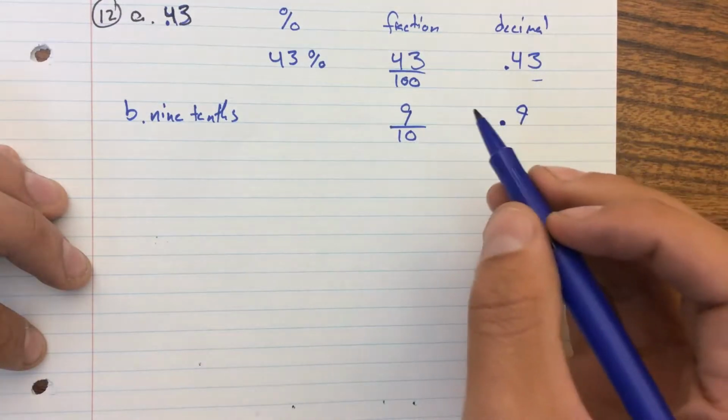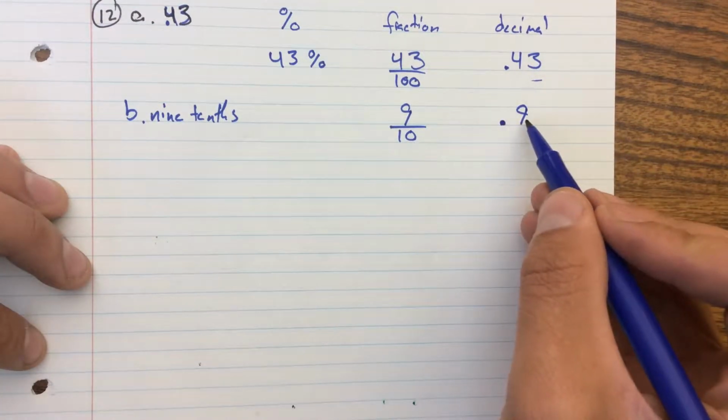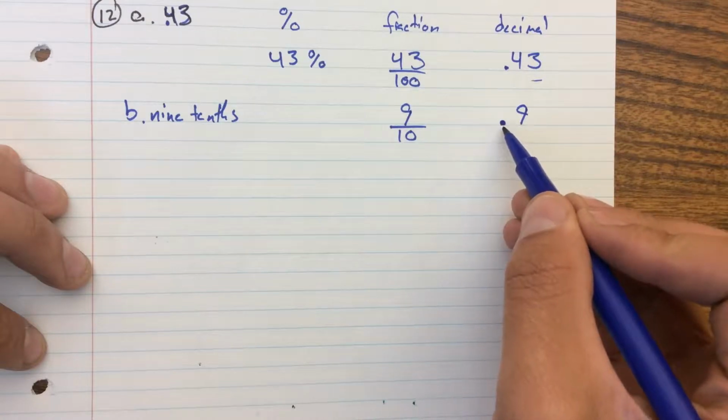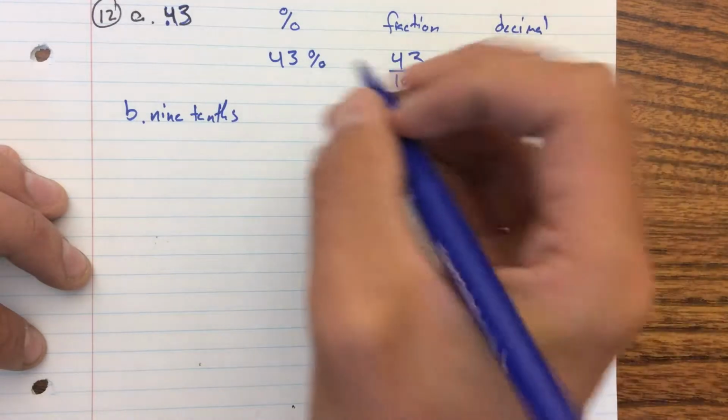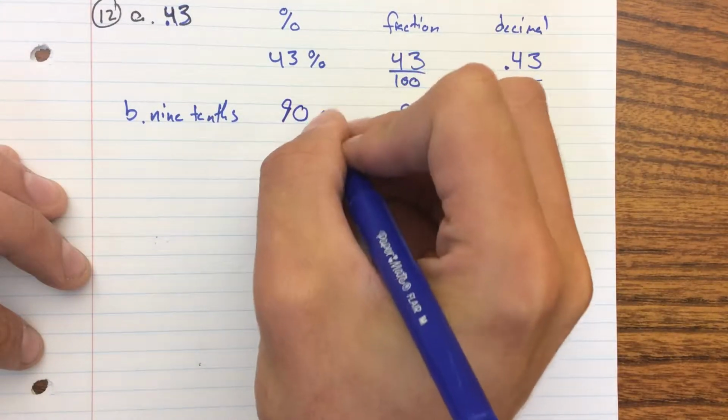And finally, the percent. So I could take my 0.9. I'm going to multiply by 100. So my decimal is going to go over once and then twice. And there's going to be a 0 right here. So that would be 90%.